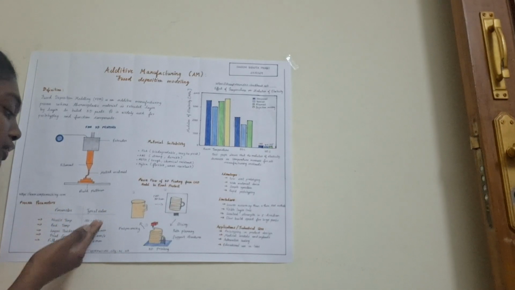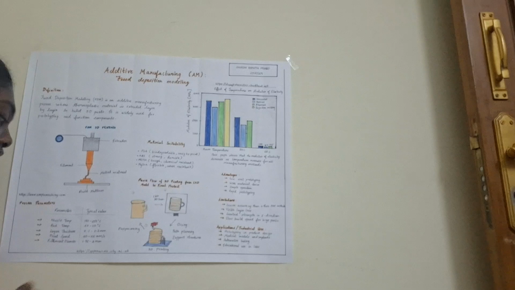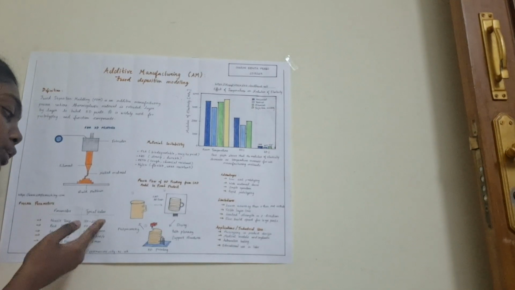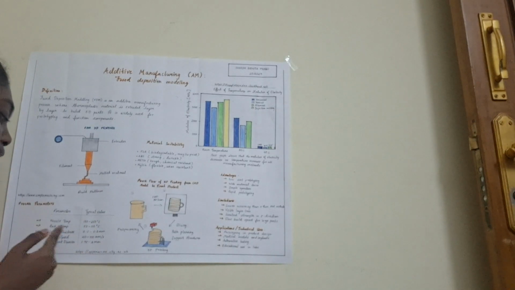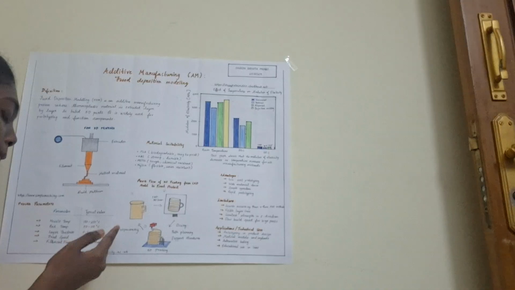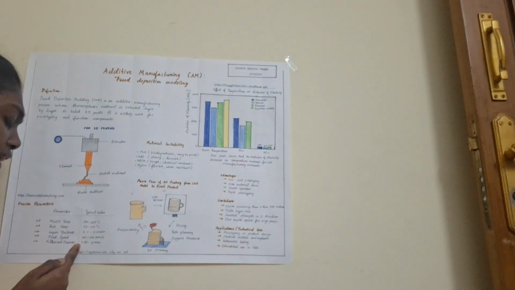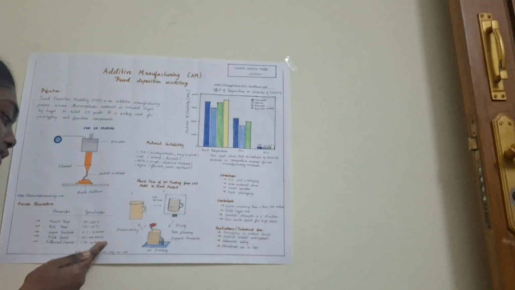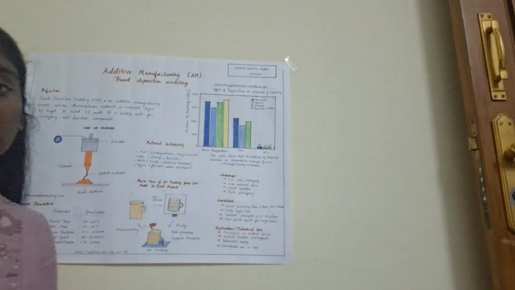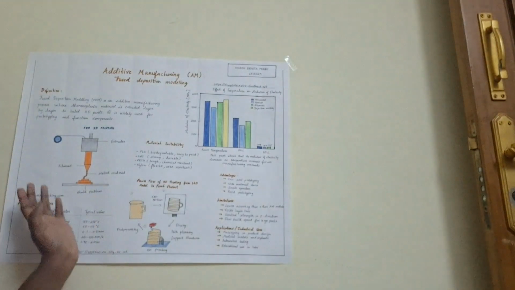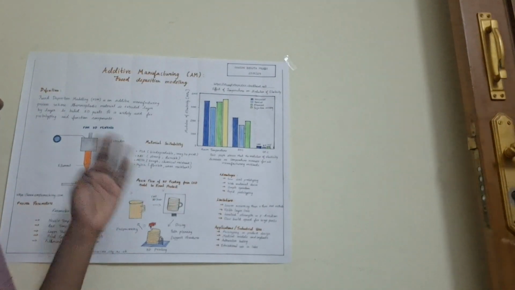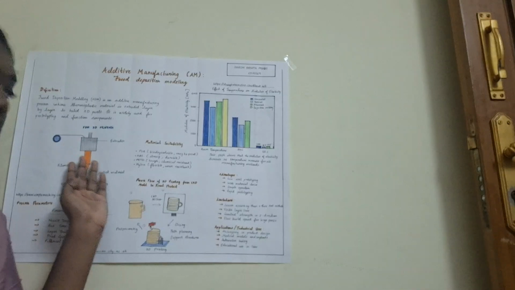Bed temperature is 50 to 110 degrees Celsius. Layer thickness is 0.1 to 0.3 mm. Print speed is 40 to 100 mm per second. Filament diameter is 1.75 to 3 mm. These are the typical values that the parameters should have in 3D printing machines.